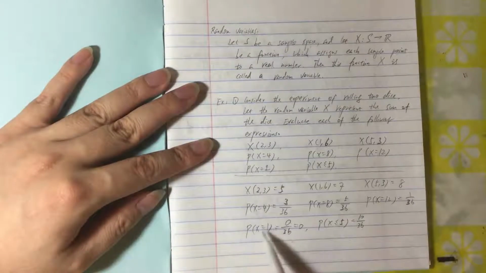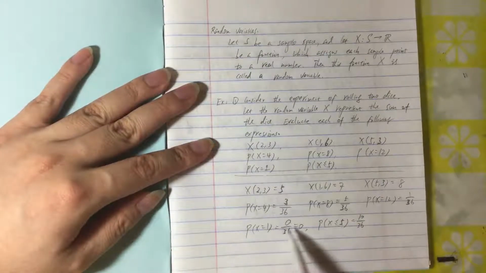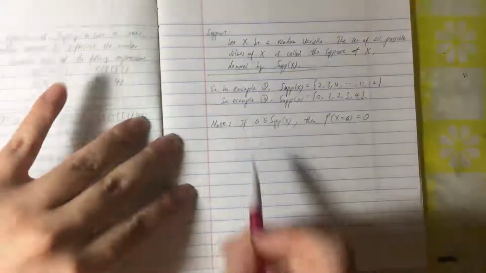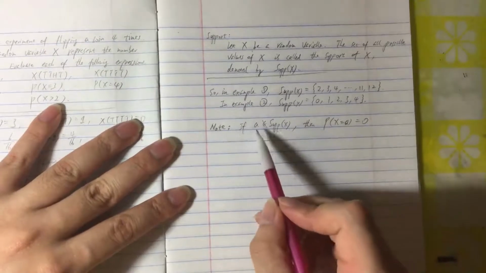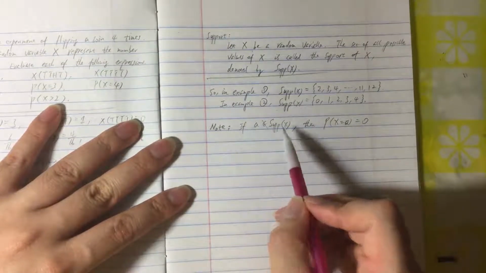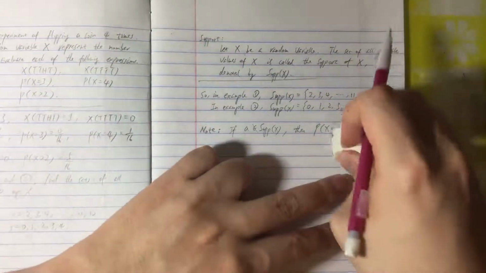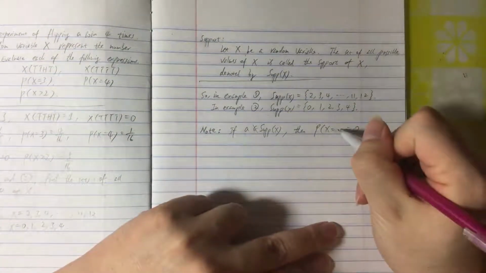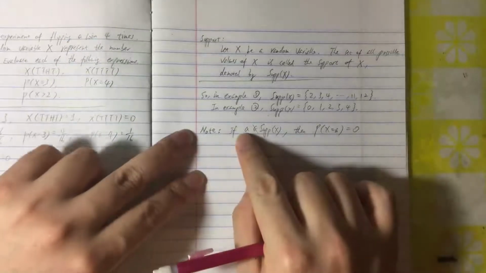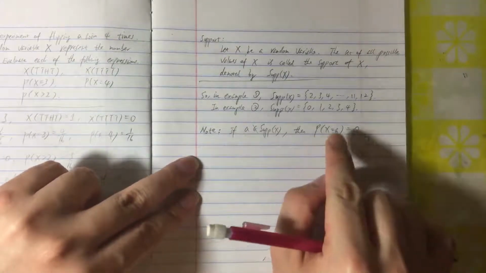That's an impossible value of X, so the probability that X equals 1 is 0. That's what it says here: for any real number a, if a doesn't belong to the support, then the probability that X equals a is always 0.